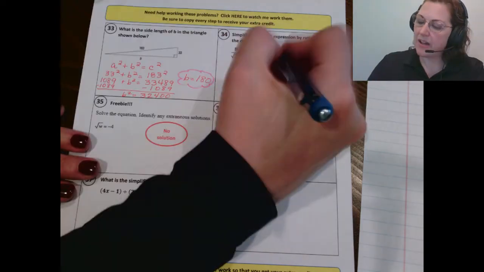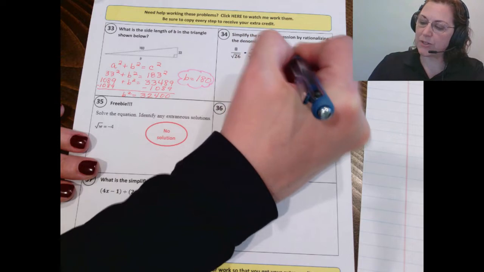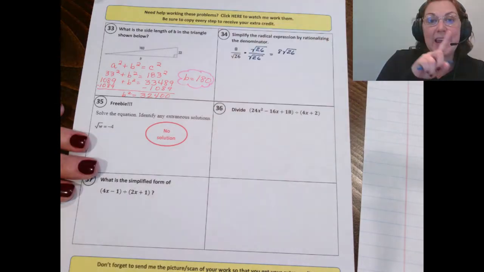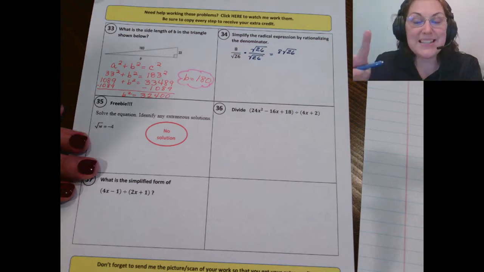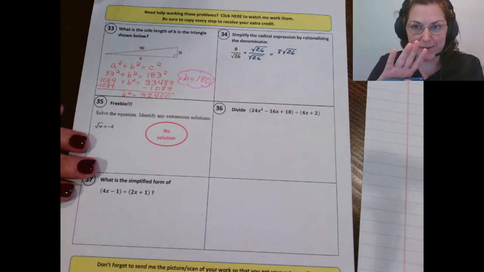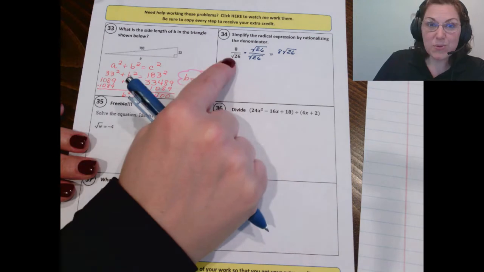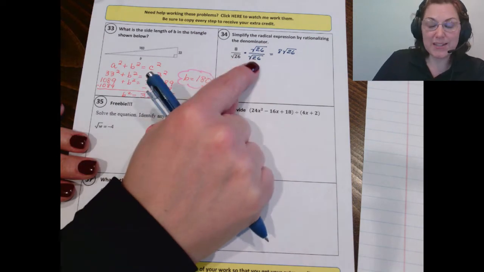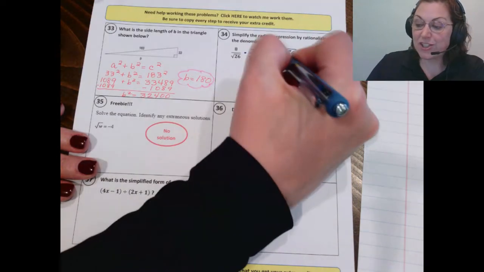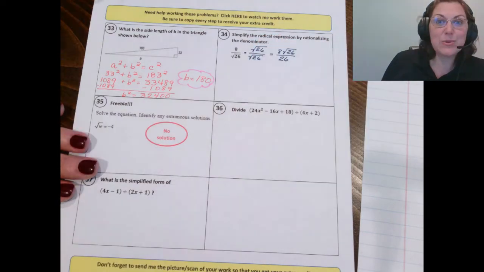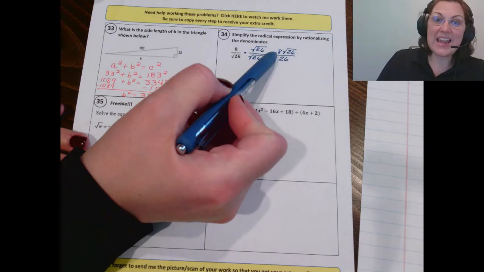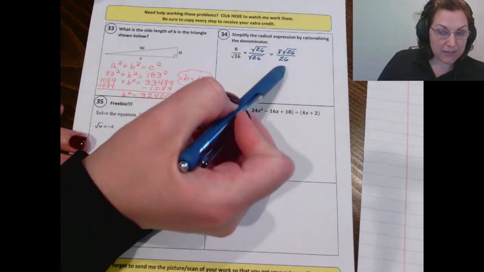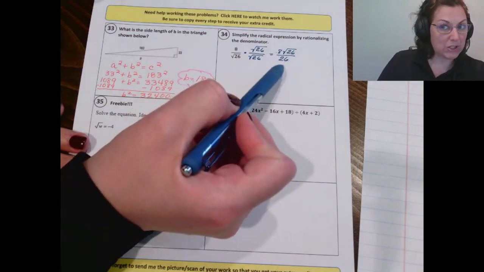Okay. I've got 8 times the square root of 26. Notice I can't multiply a number that's outside of a square root with a number that's inside of a square root. They've got to be separate. But square root of 26 times square root of 26, that's just 26. No square root anymore. Now, notice the 8 and the 26 are both outside of a square root, and they're both divisible by 2.